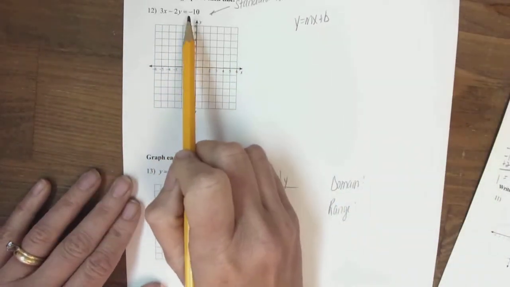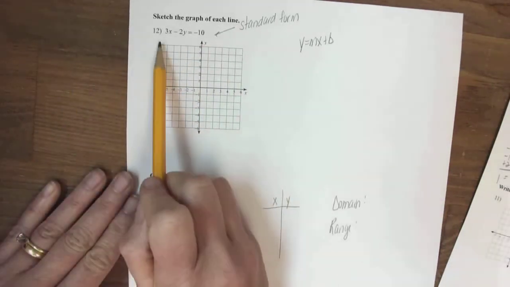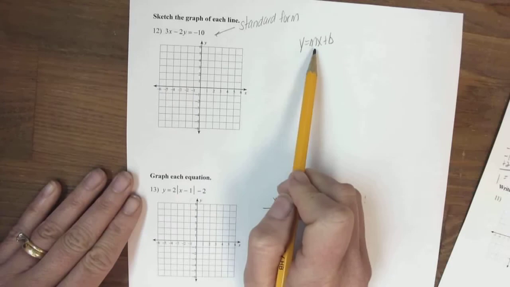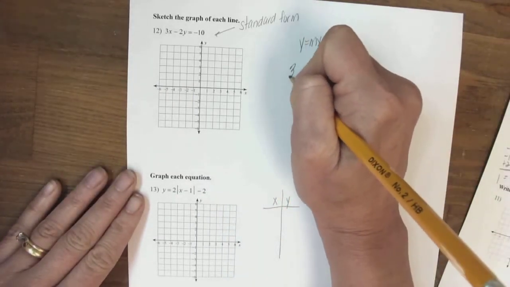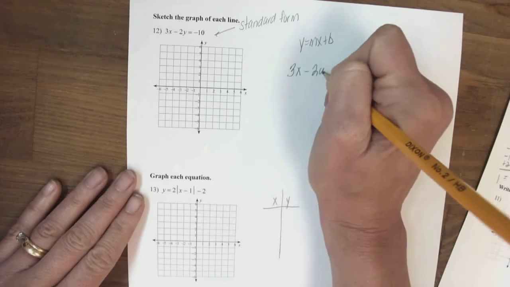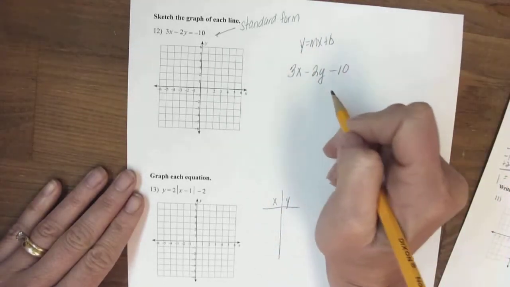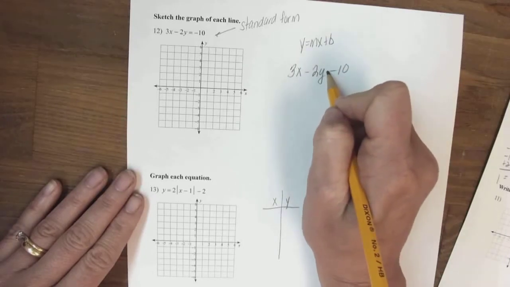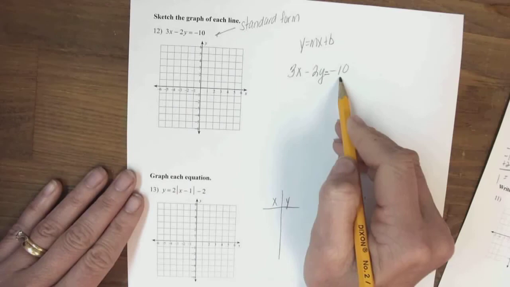The first one, there's no exponents at all. We know it's linear. It's going to make a line. This is standard form. We do much better when we have it in slope-intercept form. So I'm going to rewrite the equation over here and solve it for y. Excuse me, I almost forgot my equal sign here. So 3x minus 2y equals negative 10.